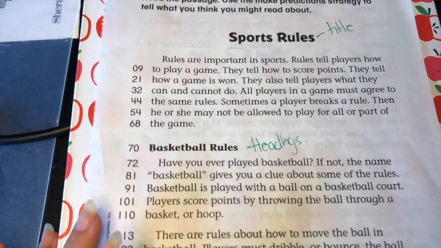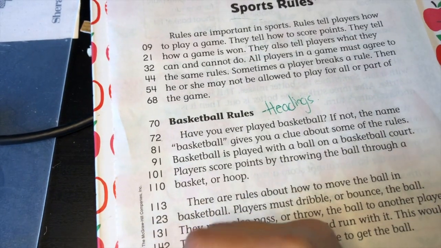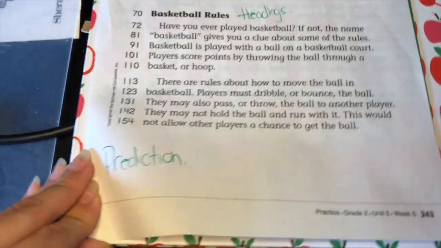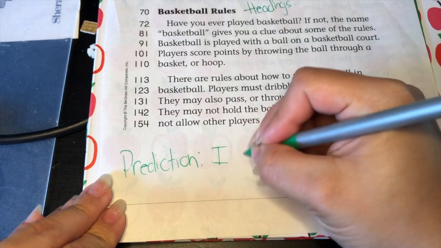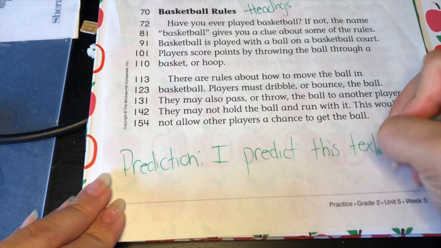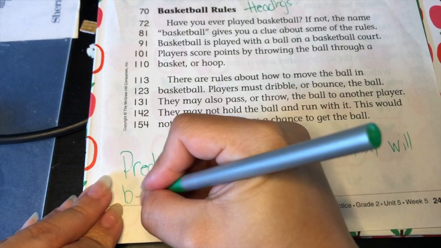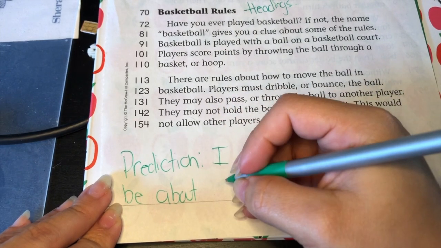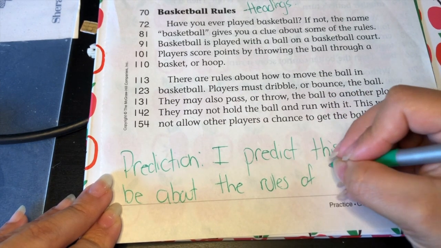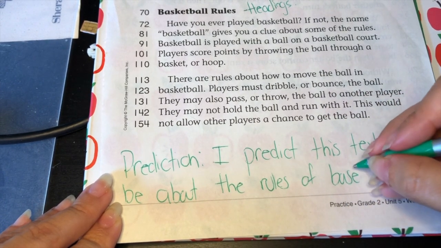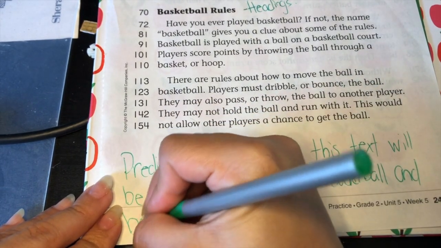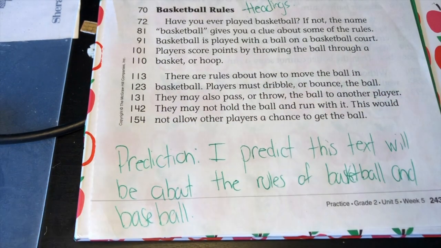So based on this, they're going to teach us, and here's my prediction. Hold on, let me move it up. Prediction. I predict this text will be about the rules of basketball, and I'm gonna put baseball because those are the two headings I saw: basketball and baseball. So that's how we survey the text.